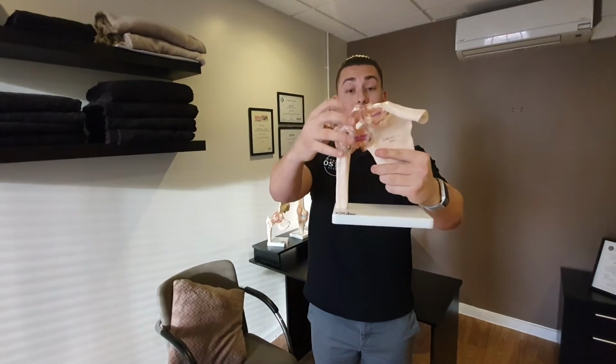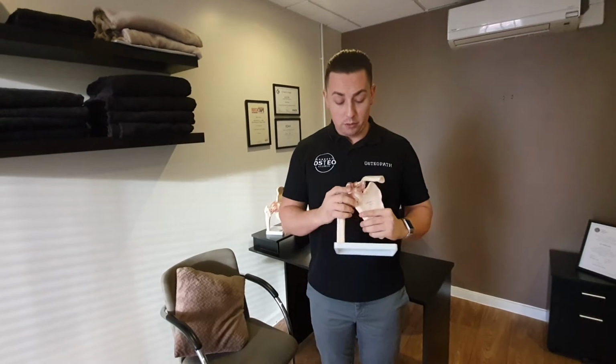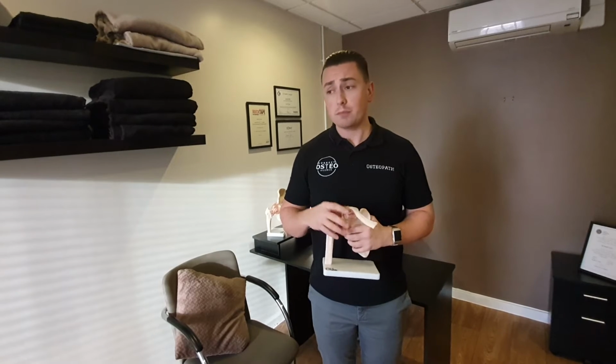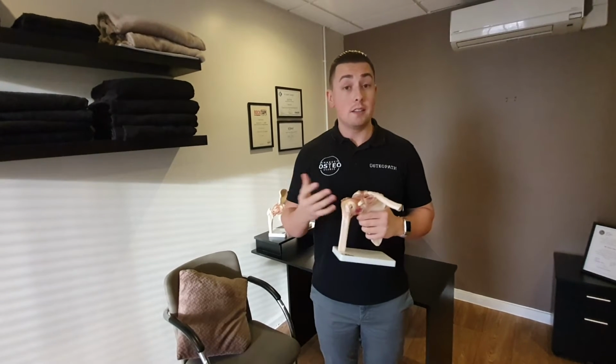These band-like structures are all responsible for stability of the shoulder. It's so important, like I said, because the shoulder is a shallow socket. It is very important that it stays stable, because it can dislocate, or what we call sublux.